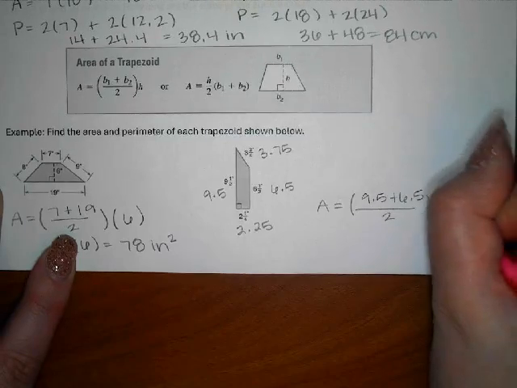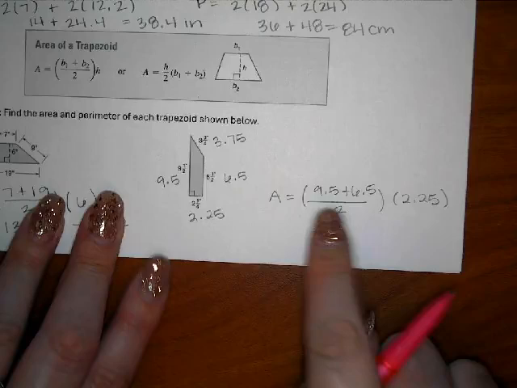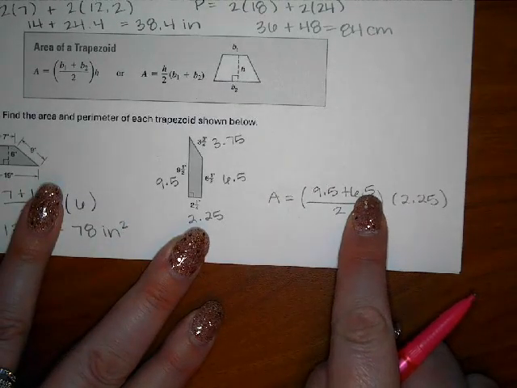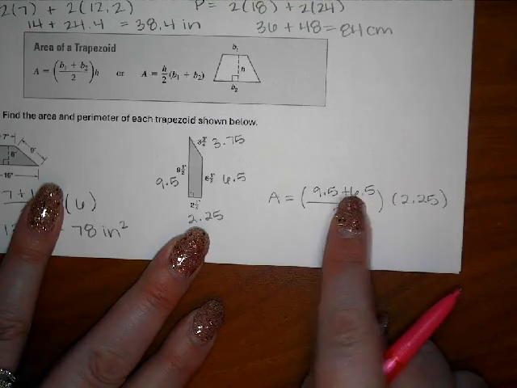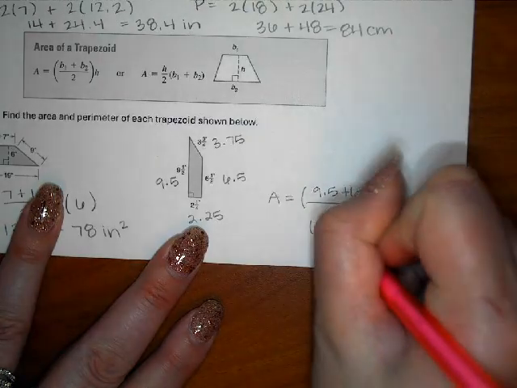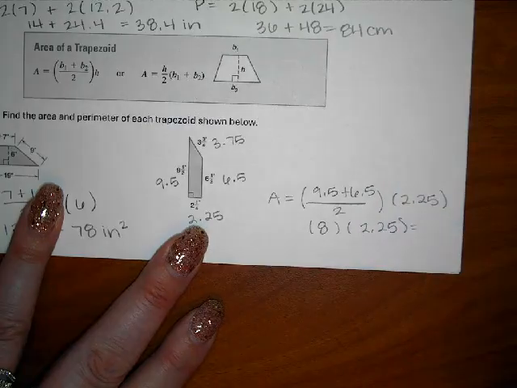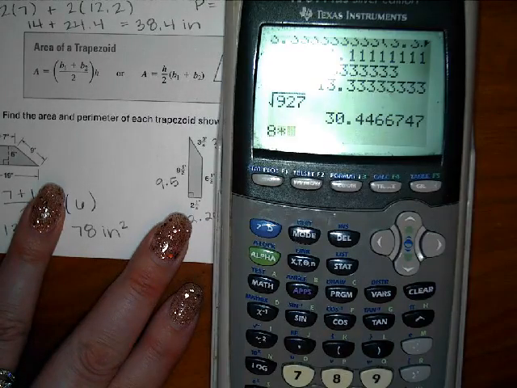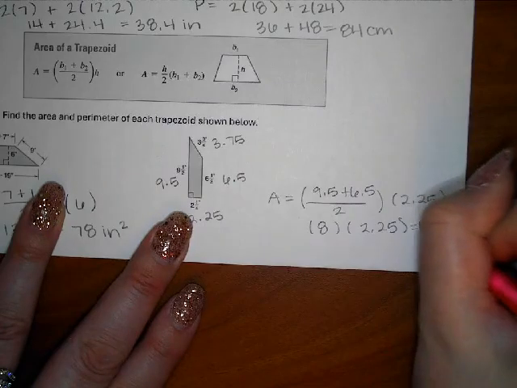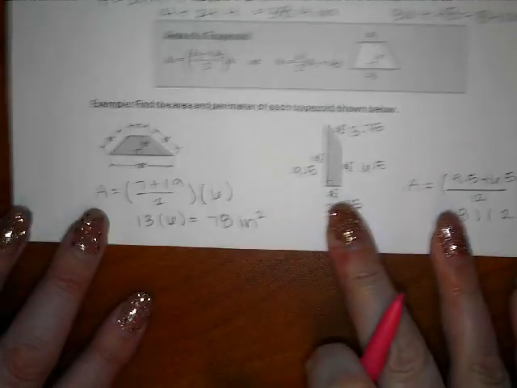Okay, so 9.5 plus 6.5, so that's 10 plus another 6 is 16 divided by 2 is 8. 8 times 2.25 is 18. 18 inches squared. Okay, and then for each of these, we need to find the perimeter, and there's no formula for this. We just need to add up all the numbers around the outside.